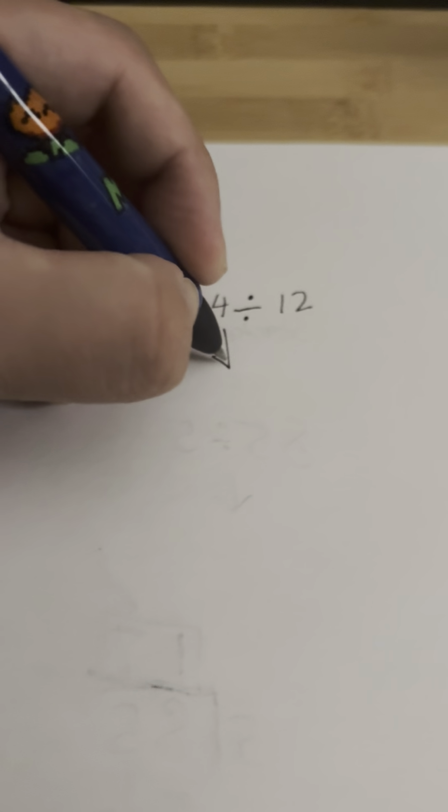Let's cover up the 4. There's a better way to cover this up. There you go. So now we have 12 and 14. Remember, you are counting by 12. When you count by 12s, what's the highest number you can reach that doesn't go over 14? Feel free to pause this video or take a few seconds to try and figure that out.